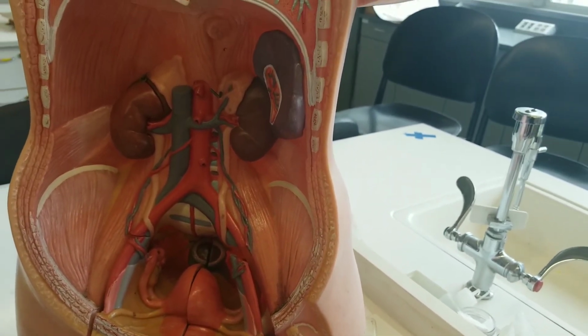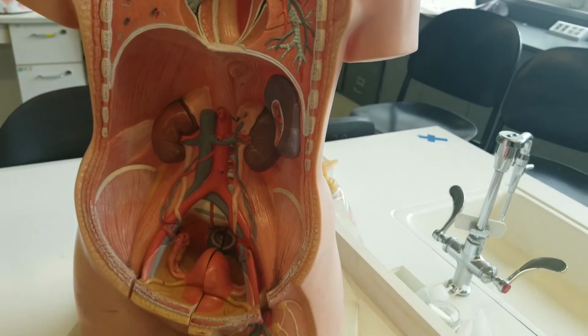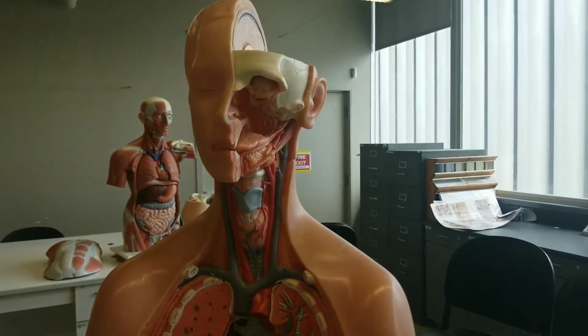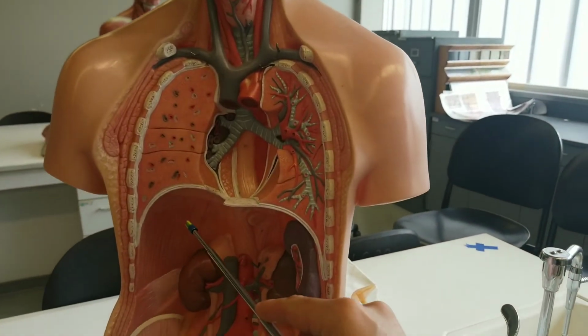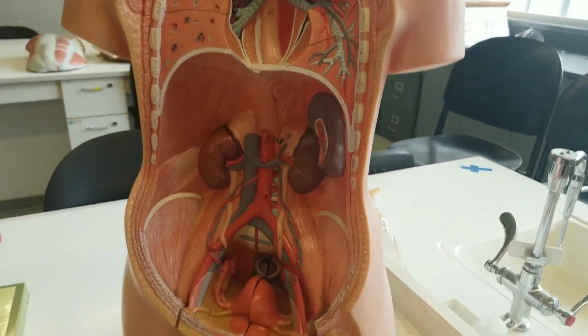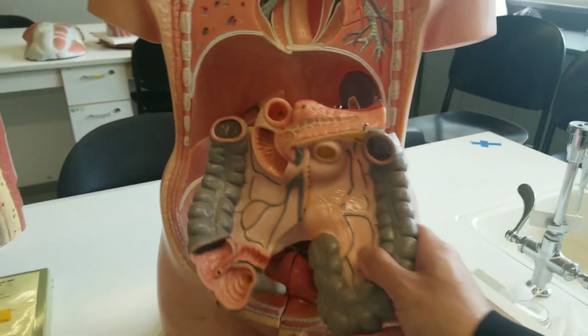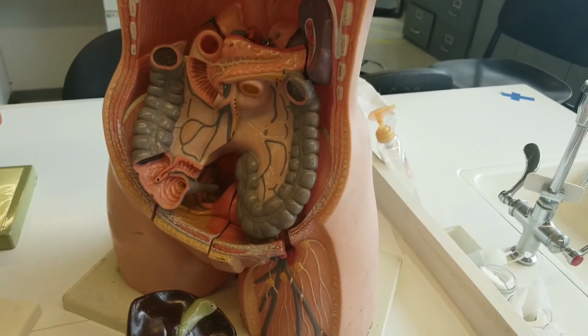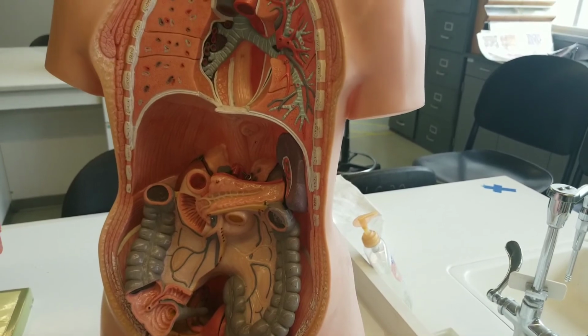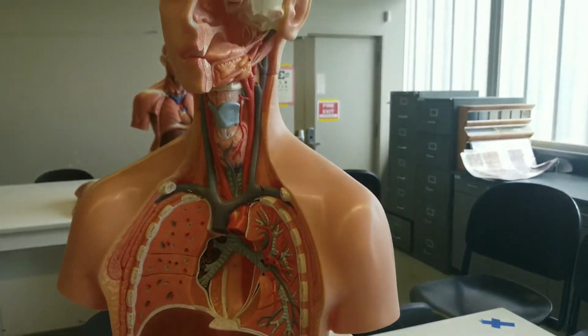So that is the basic path of the digestive system, as well as its accessory organs, the salivary glands, the liver and gallbladder, and the pancreas, which is over here. Lots of videos coming up for the digestive system, so look out for those since there's a lot to cover here, but that was just a quick overview.